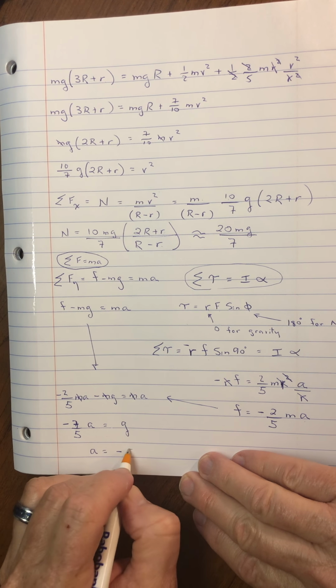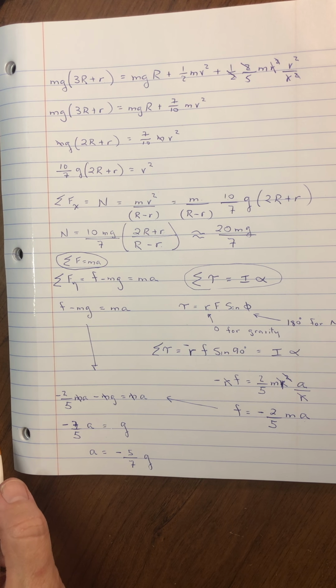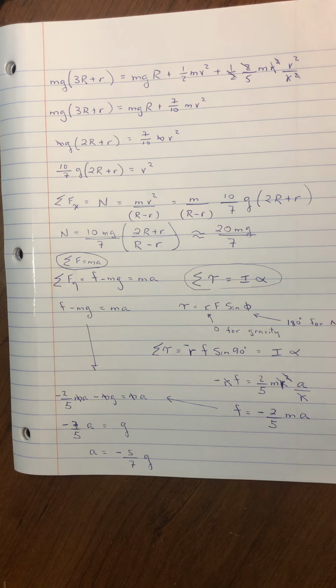Good. Now I think I'm almost there, because remember, way back somewhere, here it is, page 2, we said that the sum of all the forces in the y direction would be mass times the acceleration.